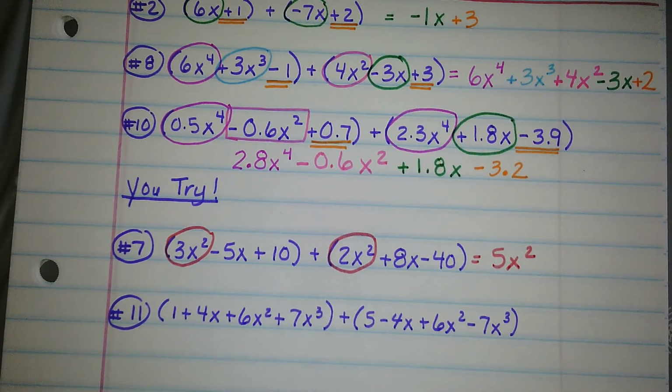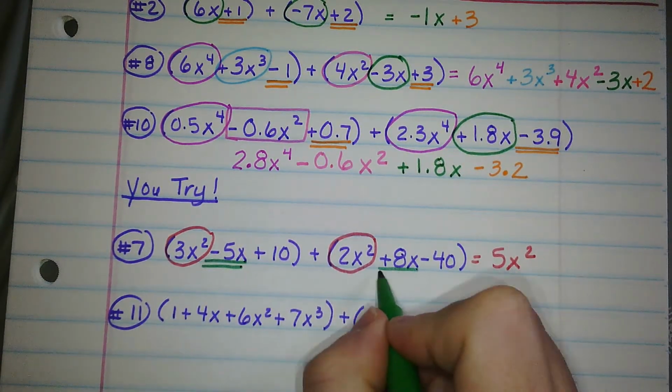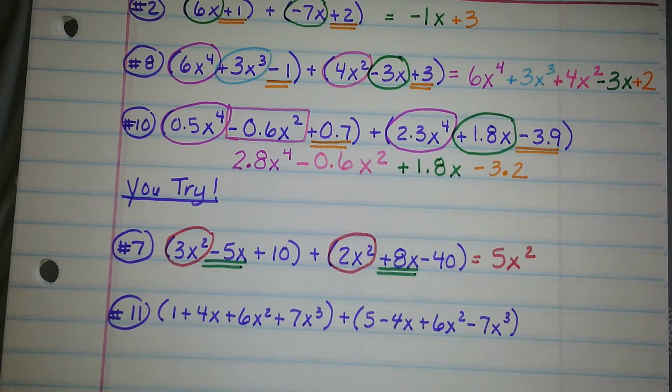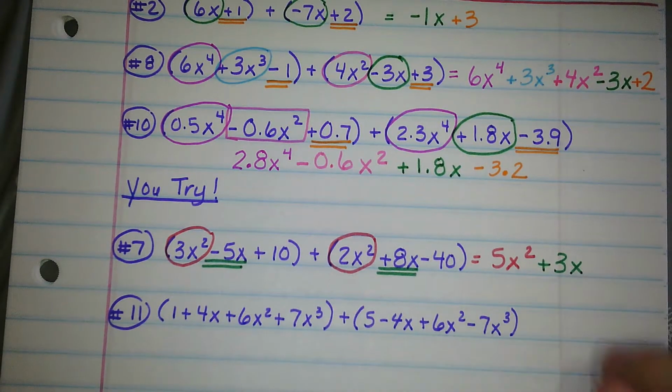The next thing I'm looking for after x squared is just regular x's. So I've got a minus 5x and a positive 8x, and I'm going to add negative 5 plus 8, and that's going to give me 3x positive. So I need to put a plus sign there.